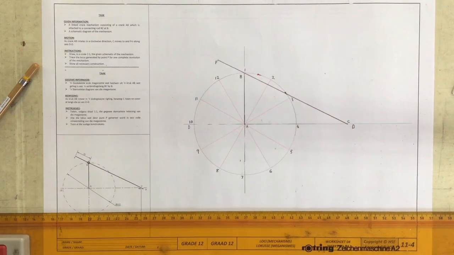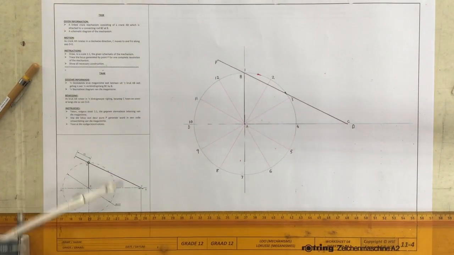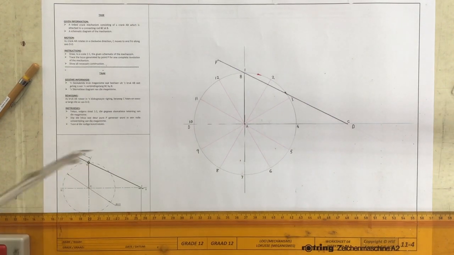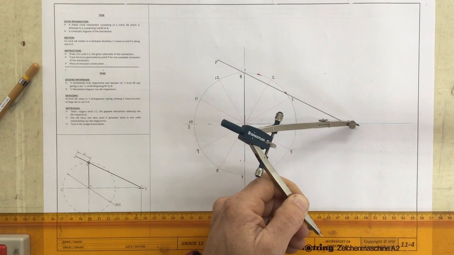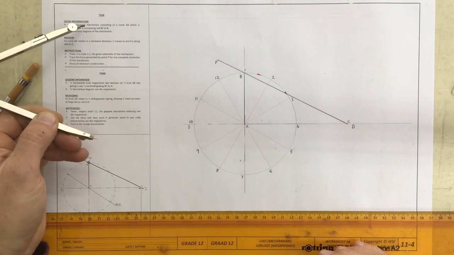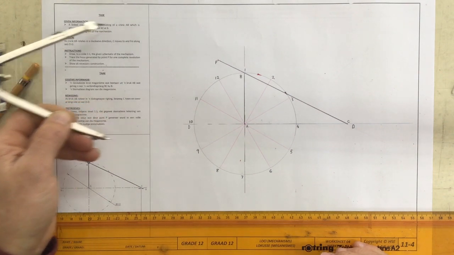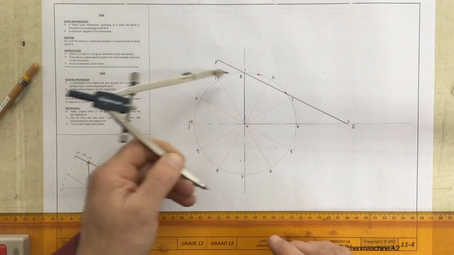All right, we're going to have a look at doing this mechanism over here. You can see that I've drawn out that schematic diagram, placing point P over there, point B over there, point C over there, then there's a D there, and there's a D there. It says here a linked crank mechanism consisting of crank AB, which is attached to connecting rod BC at B. So it's connected over there.